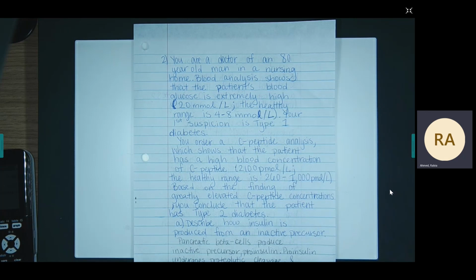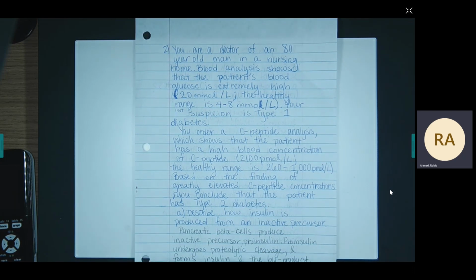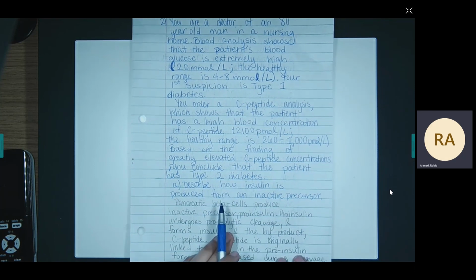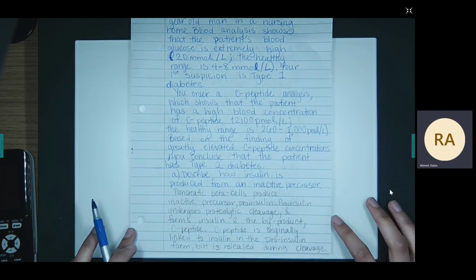So you order a C-peptide analysis, which shows that the patient has a high blood concentration of C-peptide, 2,100 picomole per liter. The healthy range is 260 to 1,000 picomole per liter. Based on the finding of greatly elevated C-peptide concentrations, you conclude that the patient has type 2 diabetes. So describe how insulin is produced from an inactive precursor.